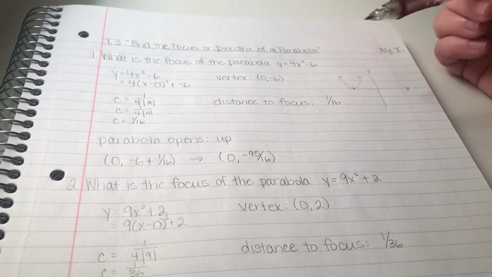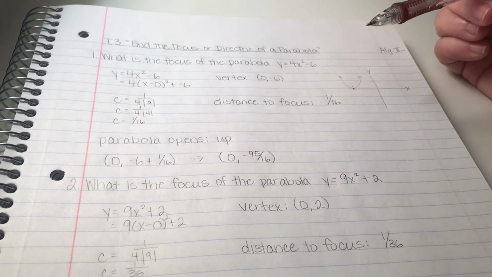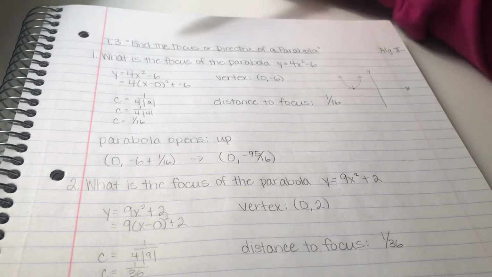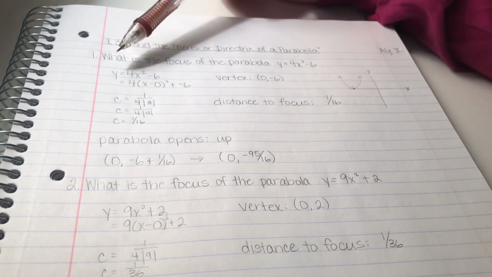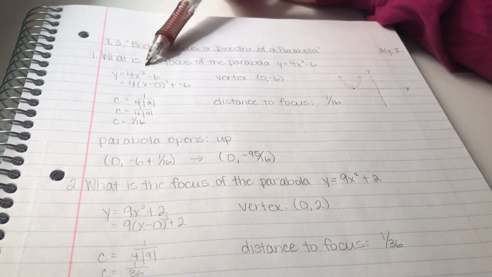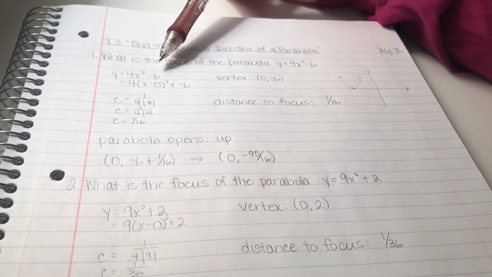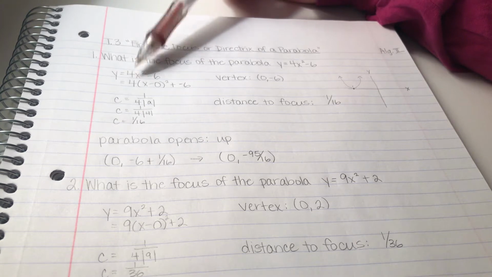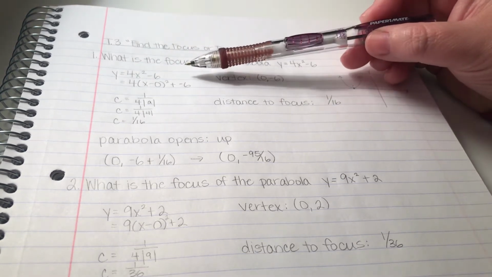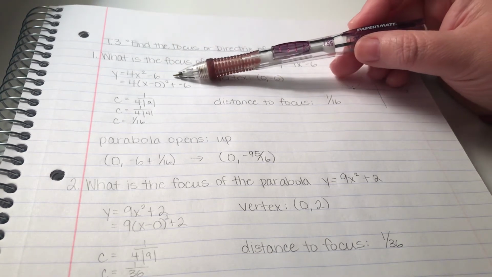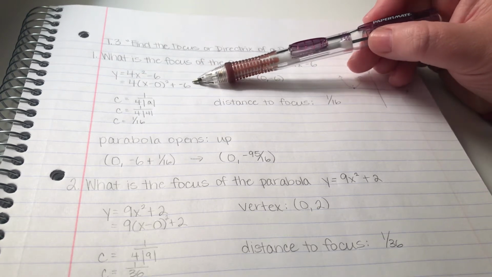We did this in the last section, so if you need a review, you can go back to that last video. But you should know that if you see y equals 4x squared minus 6, you can rewrite that as 4 for your a value, and then (x minus 0) in parentheses, squared, plus a negative 6.